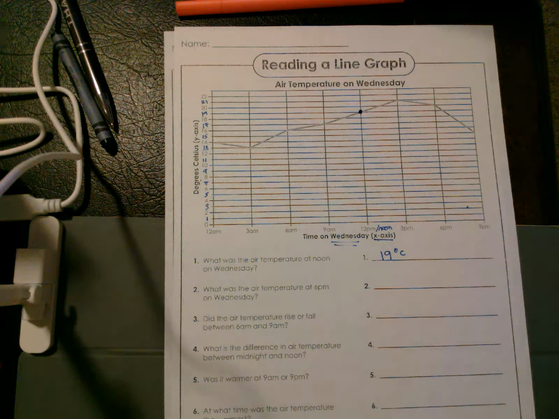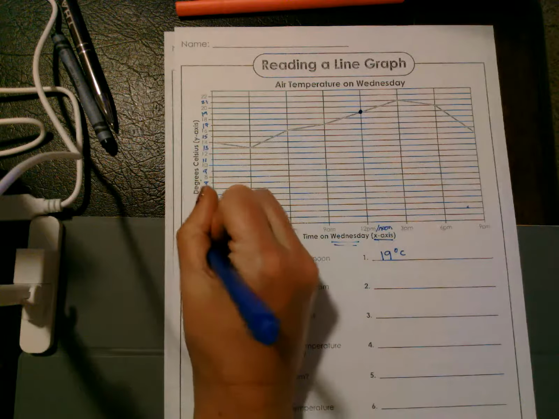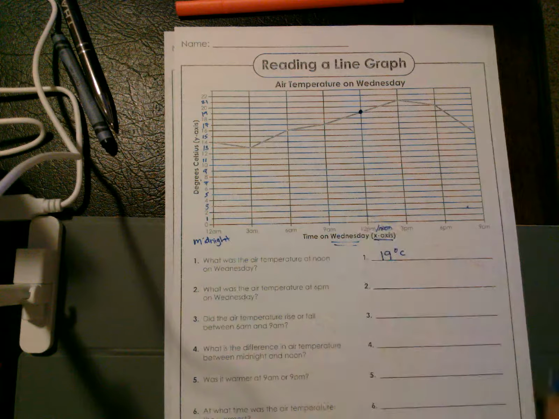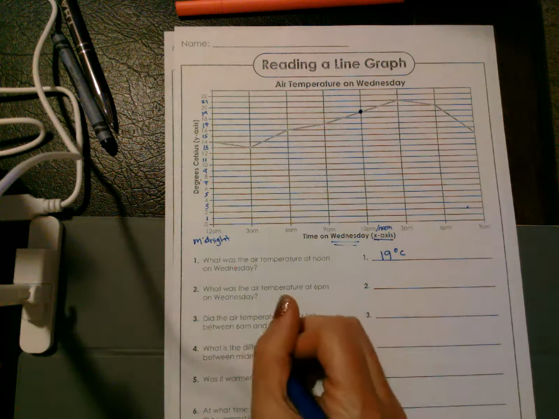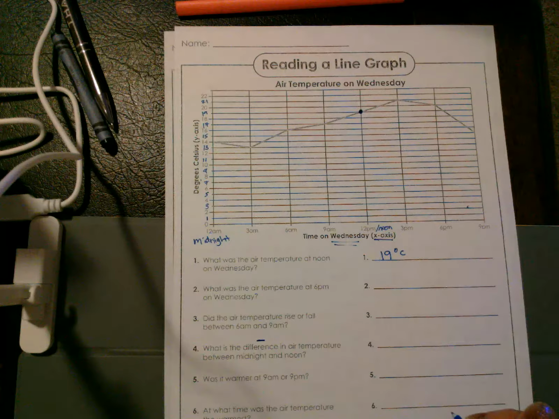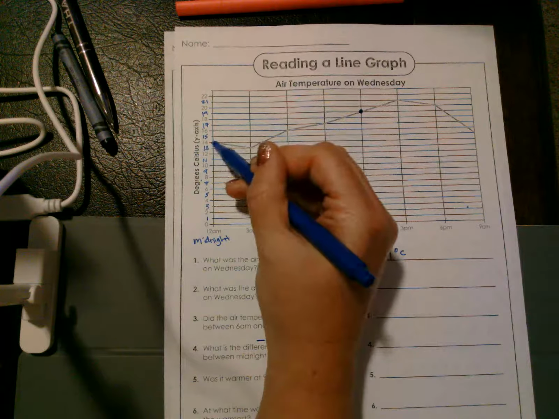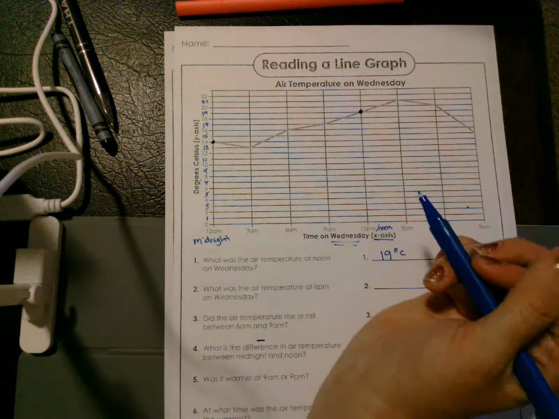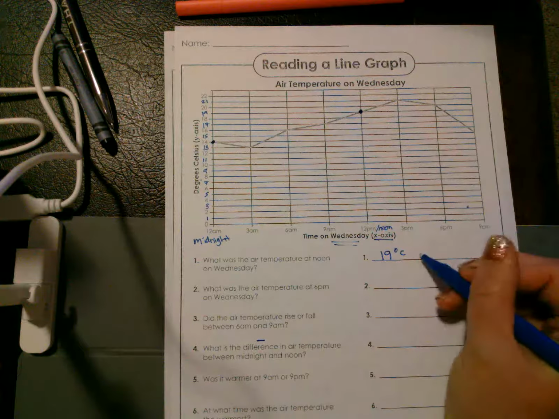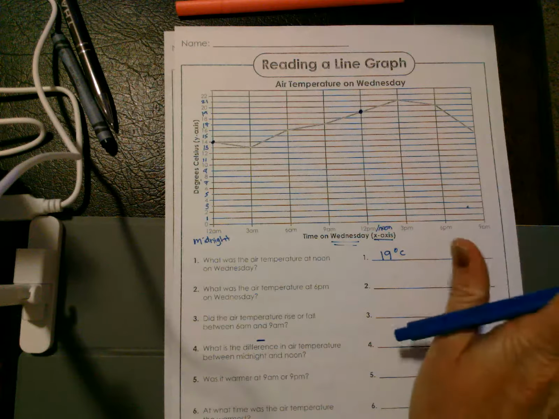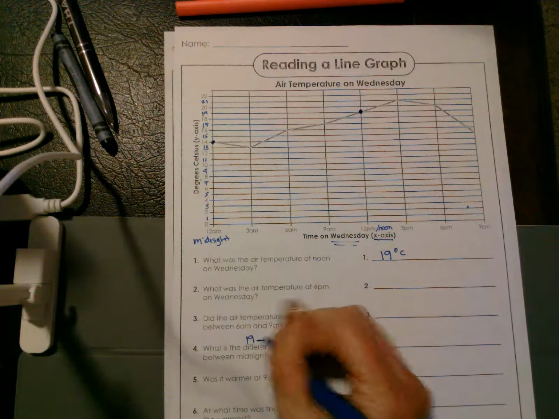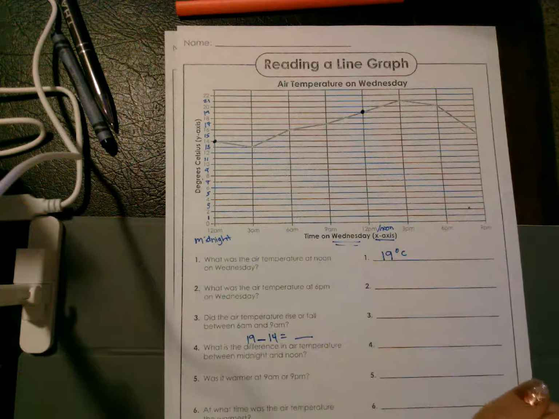Number 4, what is the difference in air temperature between midnight and noon? 12 a.m. is midnight. So what's the difference? That means you're going to do some subtraction. So between midnight and noon. At midnight, our temperature, if I follow it up to the very beginning of that graph, is right there. And then at noon, we already did that. We said it was 19 degrees Celsius. So what's the difference between 19 and 14? And that's your answer for number 4.